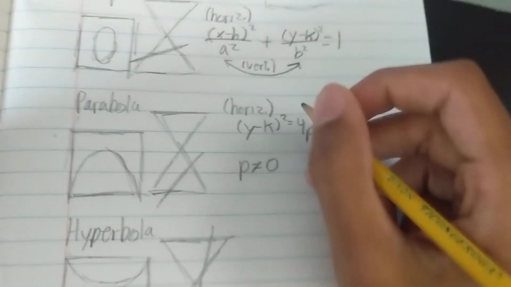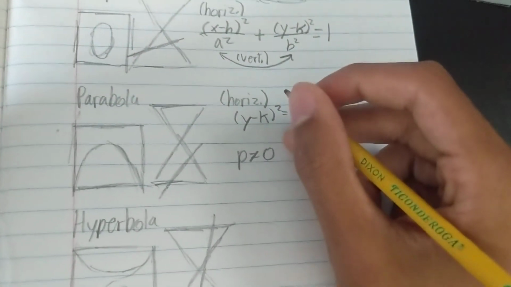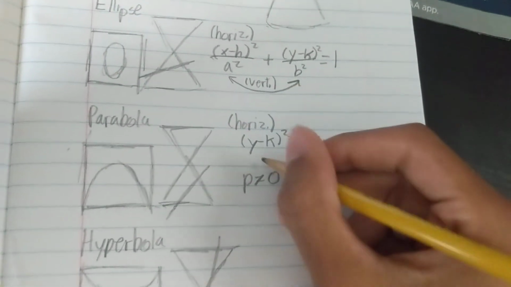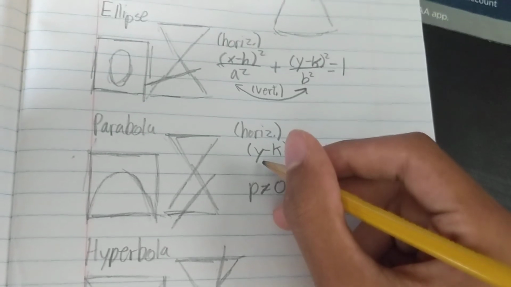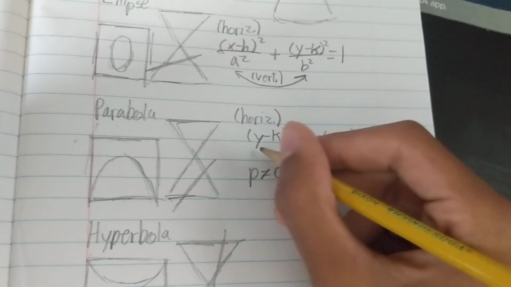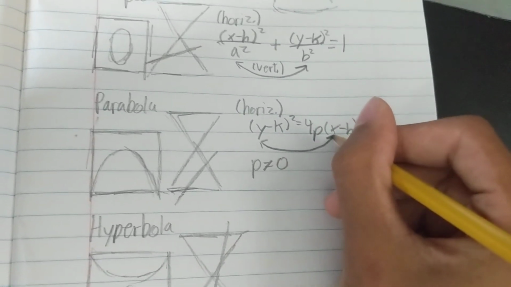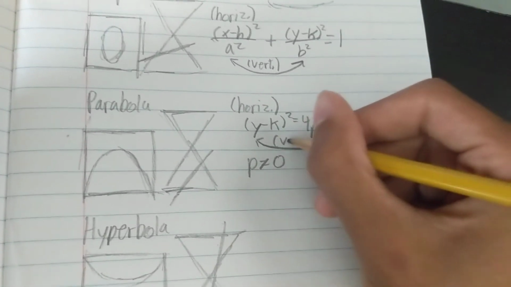Now for the vertical axis, we will just switch the y and the x's in place.